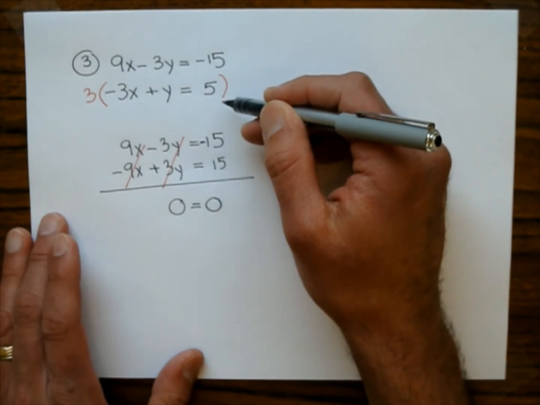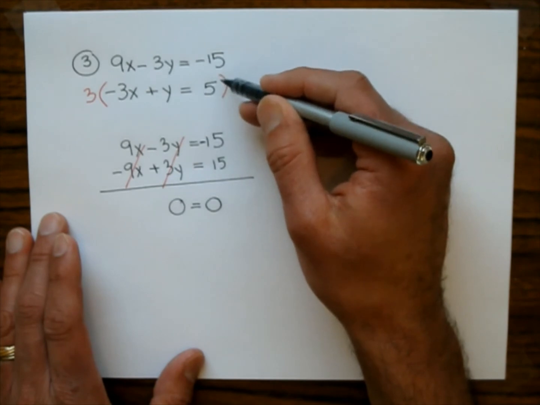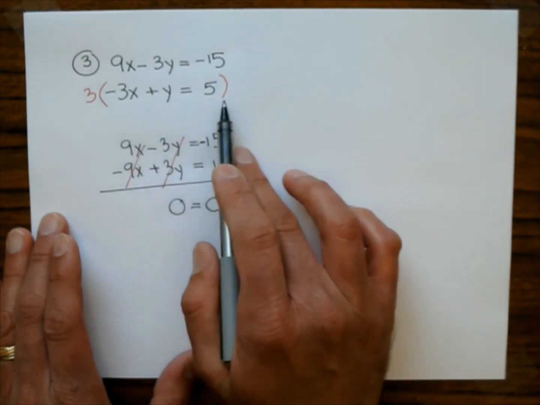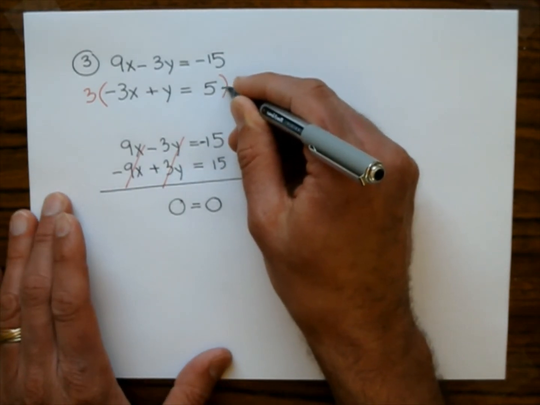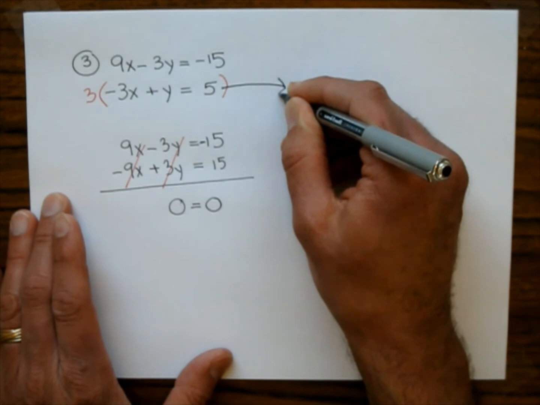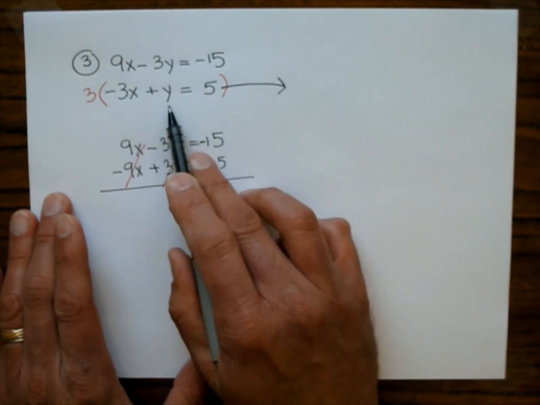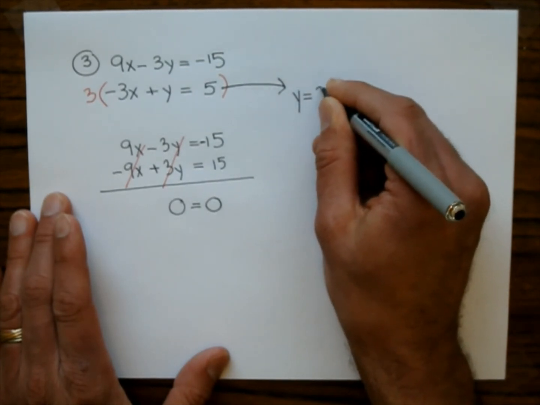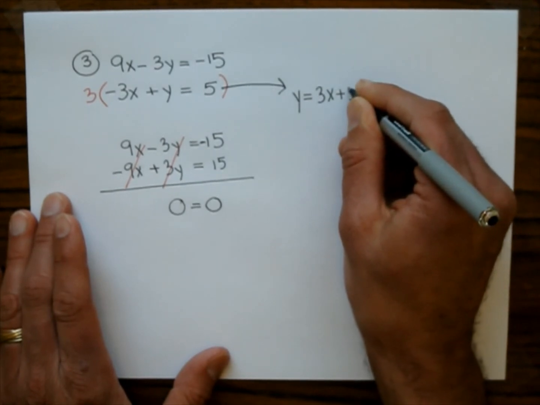So how do we describe all the points that these two equations have in common? Well, they're all the points that are on this equation here. So this is what I'm going to do. I'm going to take one of these and solve for one of the letters. Which letter is the easiest to solve for? Y is. So when I solve for y, I get y equals 3x plus 5.